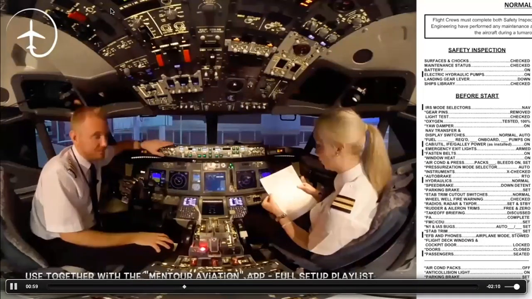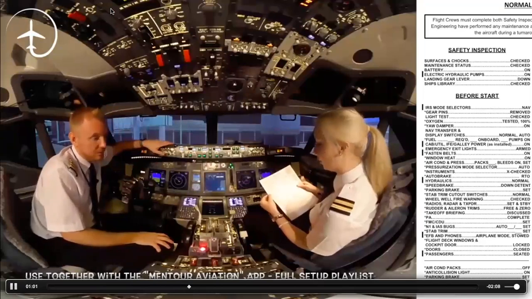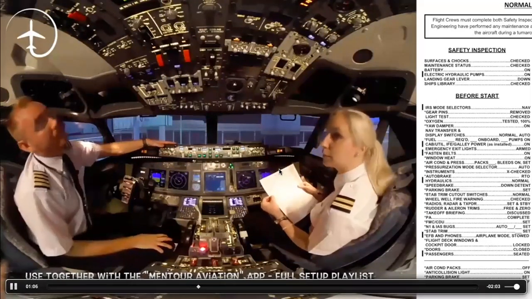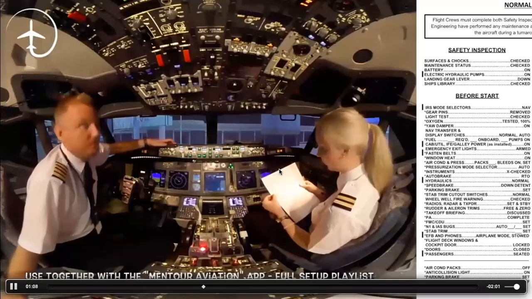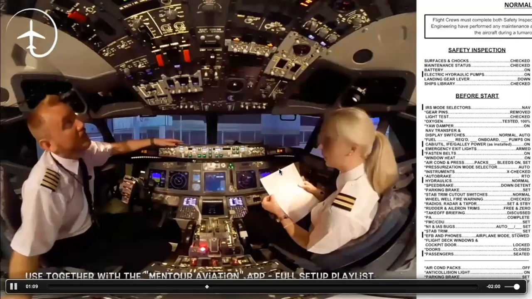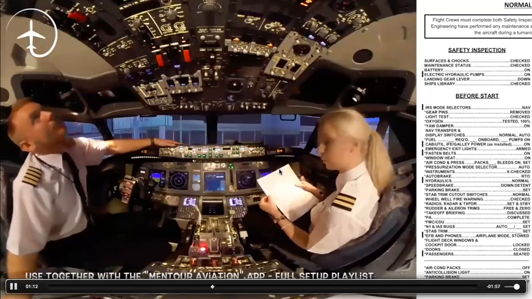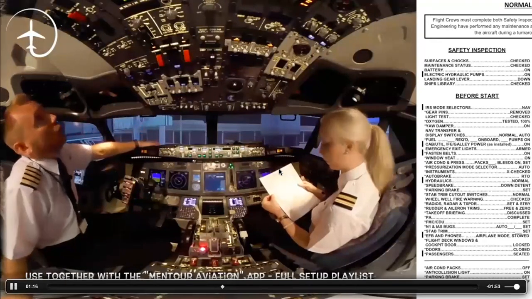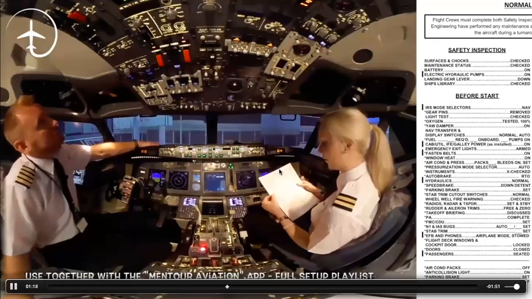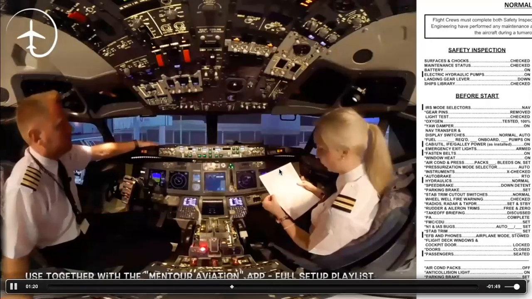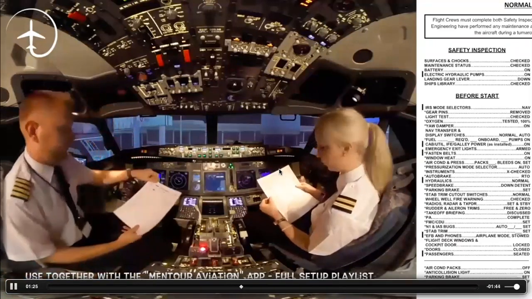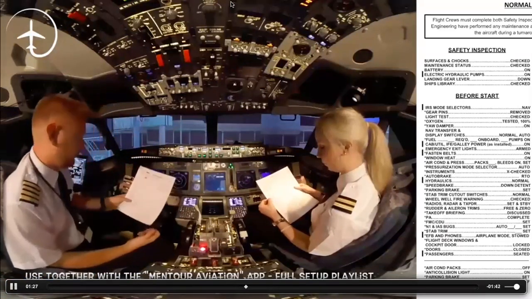Continue, please. Okay, so before start, IOS mode selectors. Gear pins: we have three down here, removed. Light test: checked. Oxygen: tested 100%. Yaw damper: on. Nav transfer and display switches: normal and auto. Fuel. So then I'm going to need to check the fuel.